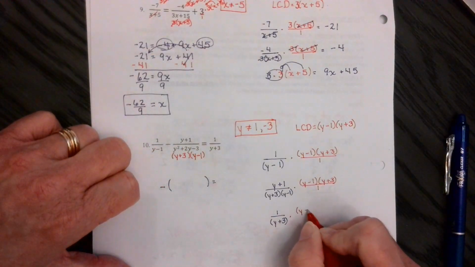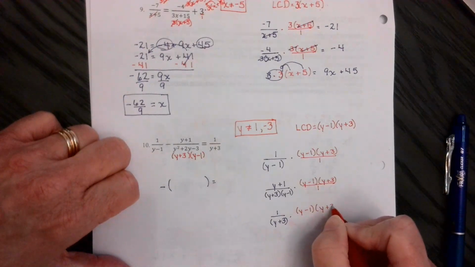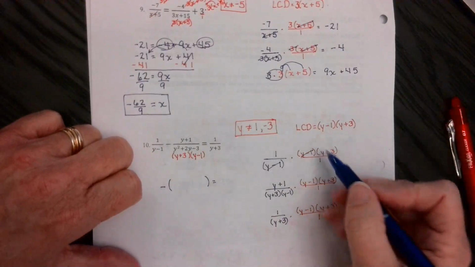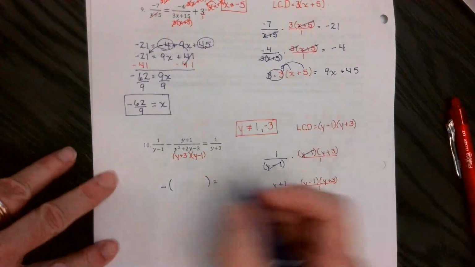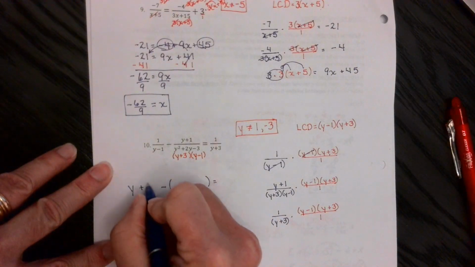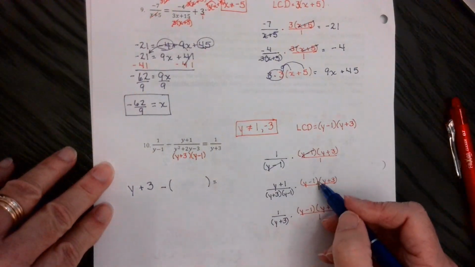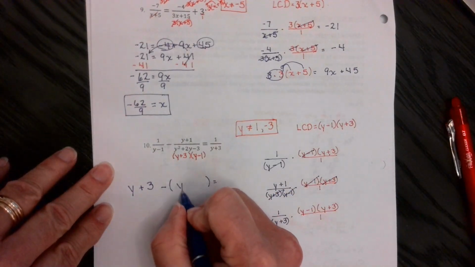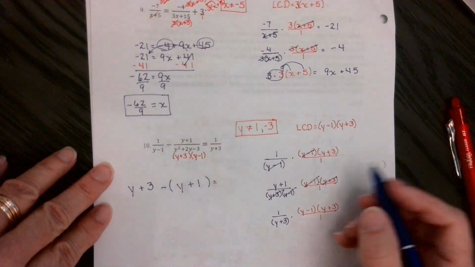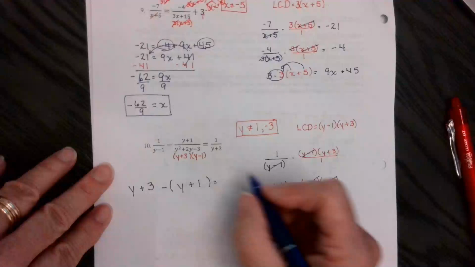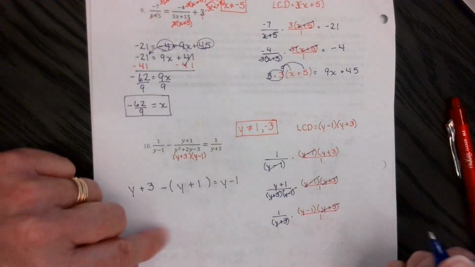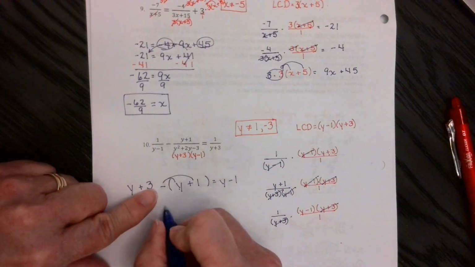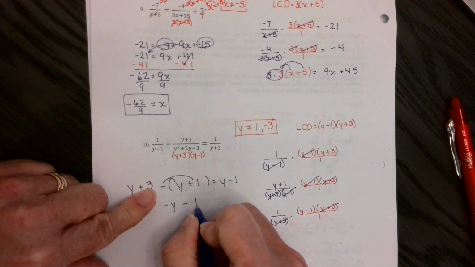And the same thing down here. Okay, these cancel. So I have 1 times y plus 3, so I have y plus 3. Here, our y minus 1's cancel, our y plus 3's cancel, so I'm left with y plus 1. And then here, my y plus 3's are going to cancel, and I have y minus 1 right here. Okay, because this is a minus sign, when I distribute, this becomes a negative y, this becomes a negative 1.